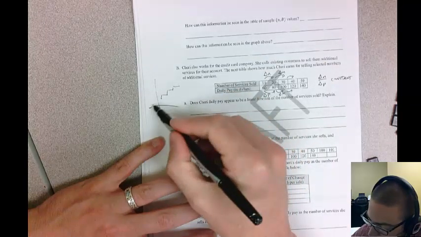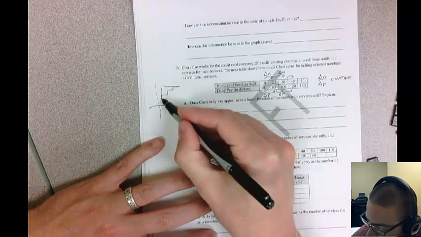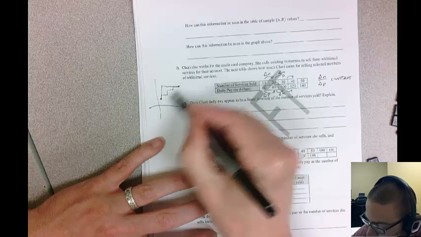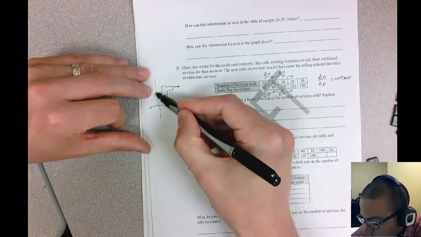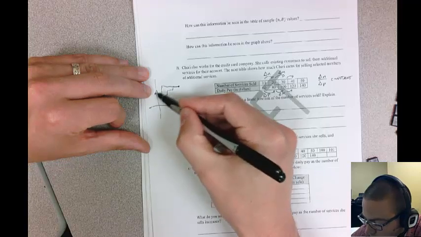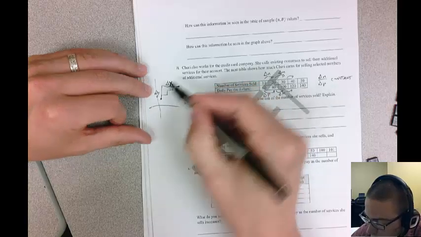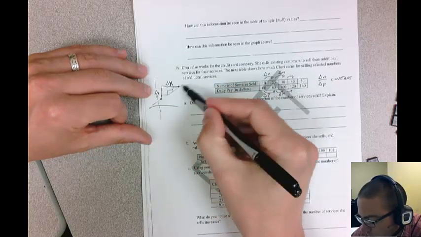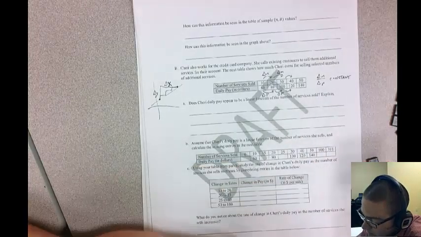And even if you looked at any 2 points, does it have a constant rate of change? This comparison of how it changes in one direction, the change in y over the change in x. So is this a constant rate of change? And then that would make it a linear function.